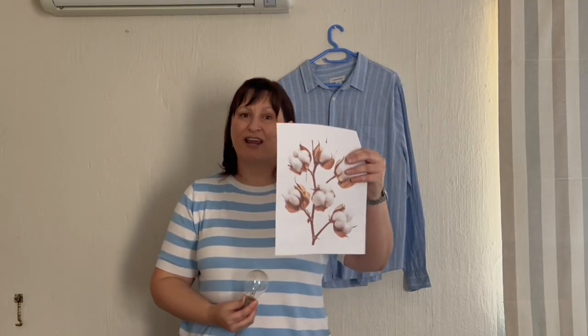Does anyone know? Okay, you all know who Thomas Edison was. He was the man that invented the light bulb, which was an amazing invention for all of us. But the first fiber that was used inside a light bulb was actually a cotton fiber. That's just an interesting fact for you.